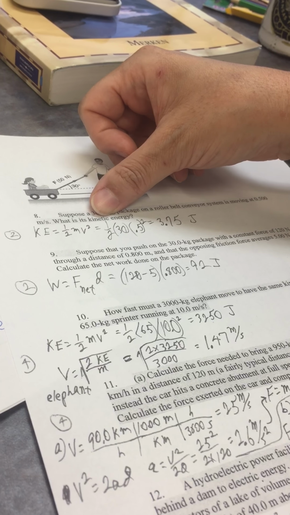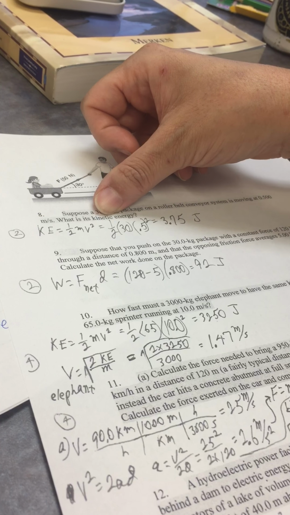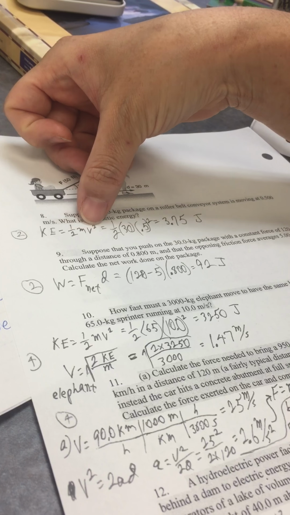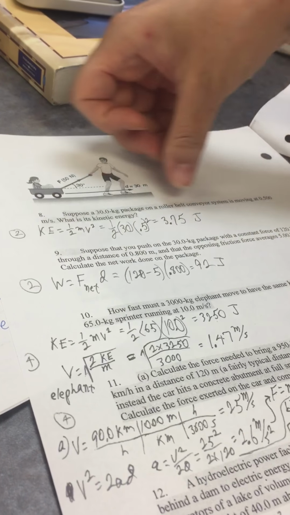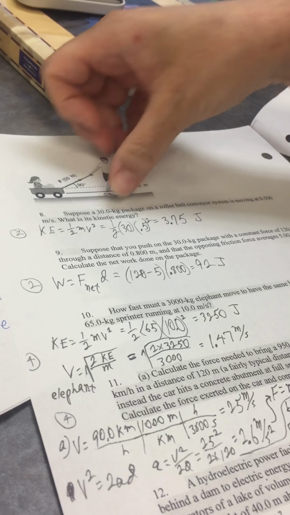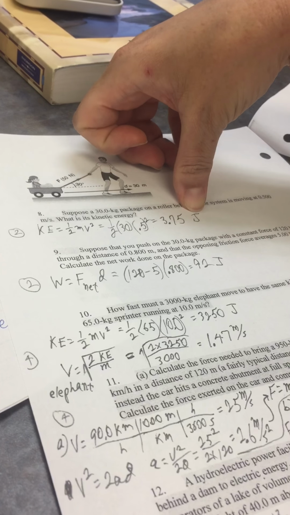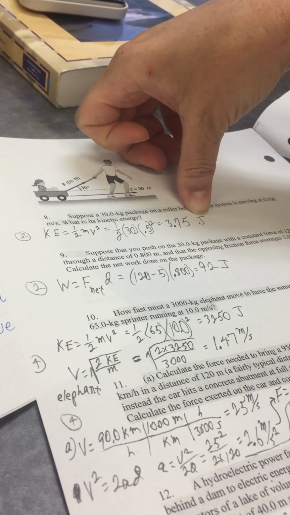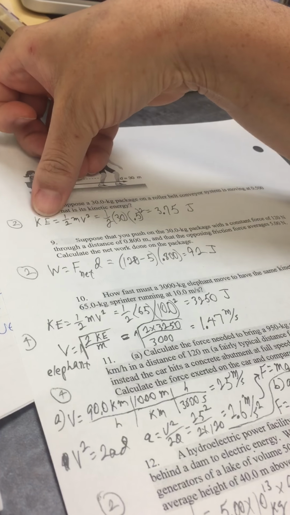If it's being still, there's no kinetic energy. Only when it's moving is there kinetic energy. So the kinetic energy formula is 1/2 mass times velocity squared. What you need to be told is the mass and the velocity, and that's what we were told. Then your answer is in joules. We've seen joules before. The unit for work, we were told, is joules. So kinetic energy is a type of work.